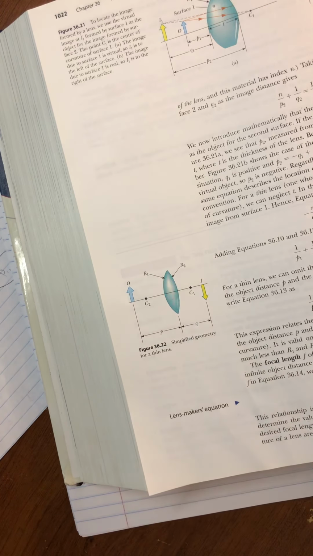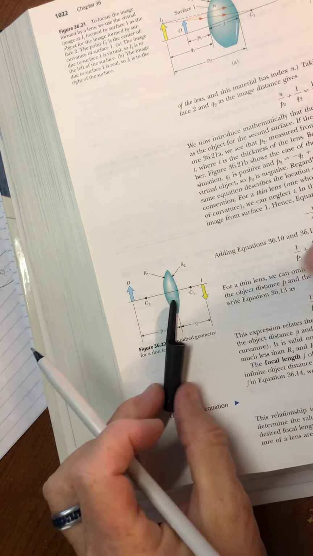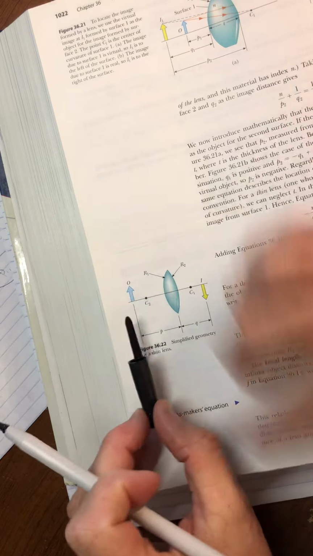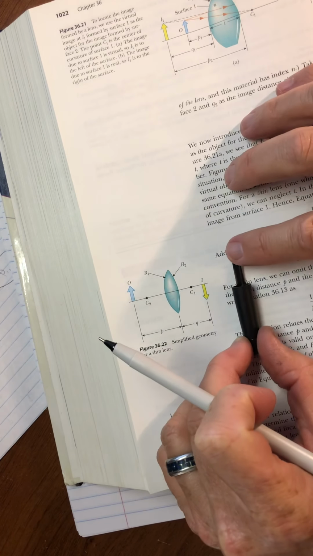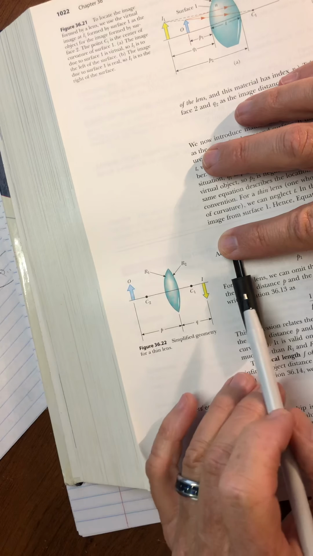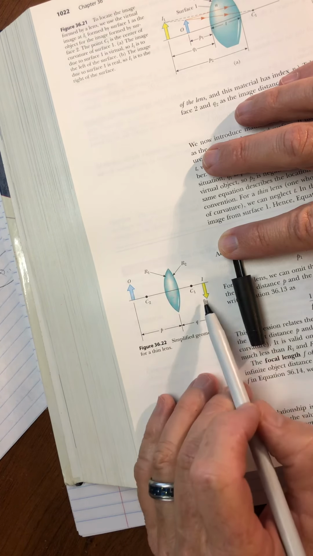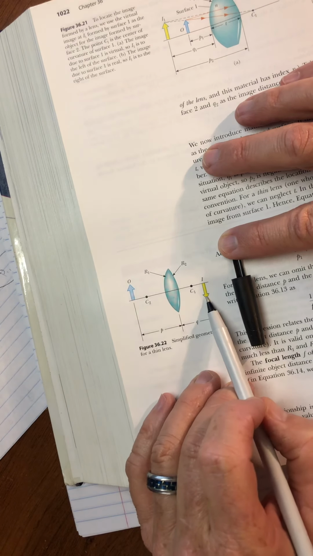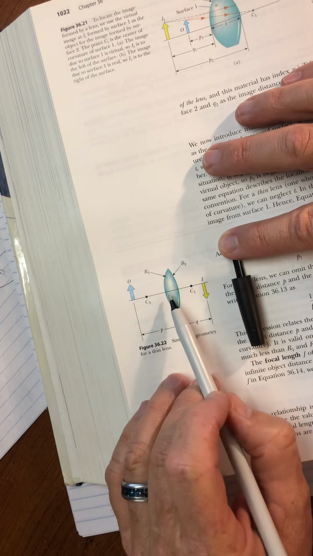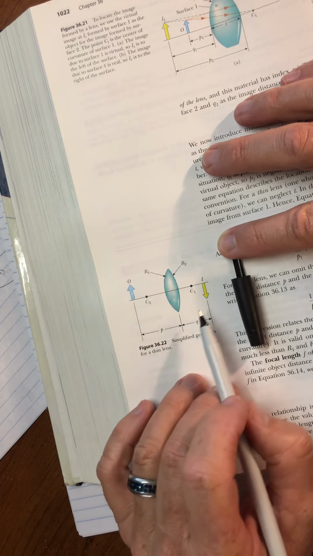Okay. Now, if I took a second lens, and I'll just use this pin cap to indicate the second lens. If I put the second lens, say, right here, notice then that the light coming into the second lens is acting as if it was coming from this object. So the image of the first lens becomes the object for the second lens.